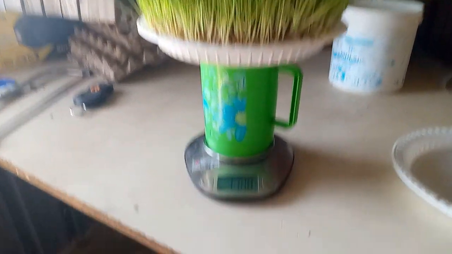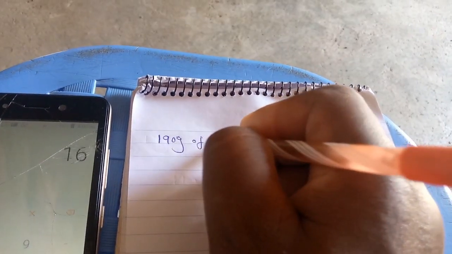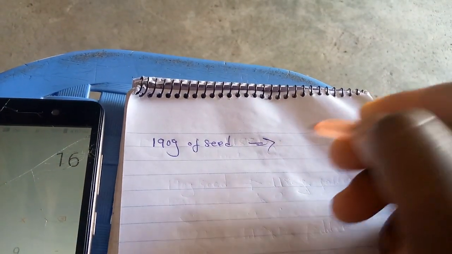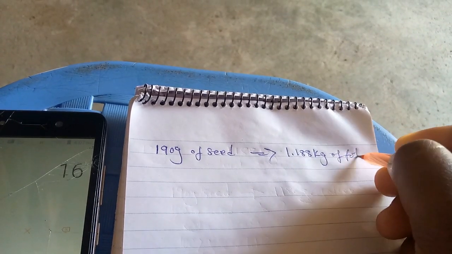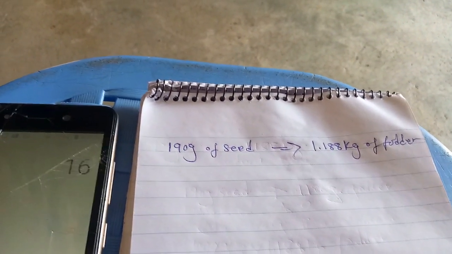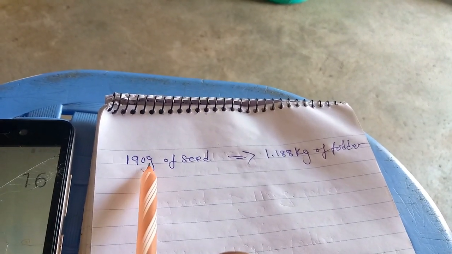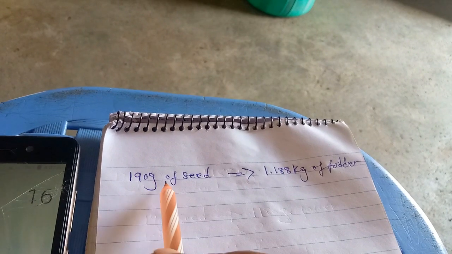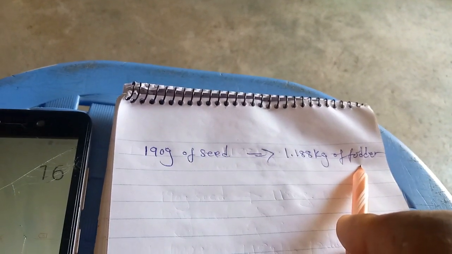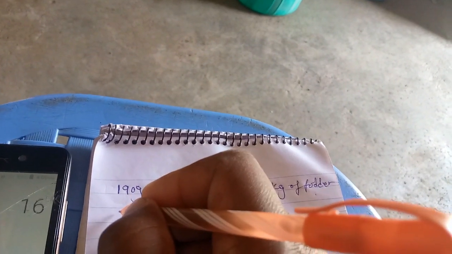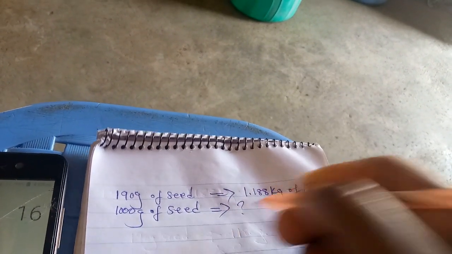Therefore we used 190 grams of seed, and this 190 grams of seed has given us 1.188 kg of fodder. Now it is a good idea that we ask ourselves, if we had 1 kg of seed, what could that translate to in terms of fodder? So 1 kg, what about 1,000 grams of seed will give us? What shall we have at the end?